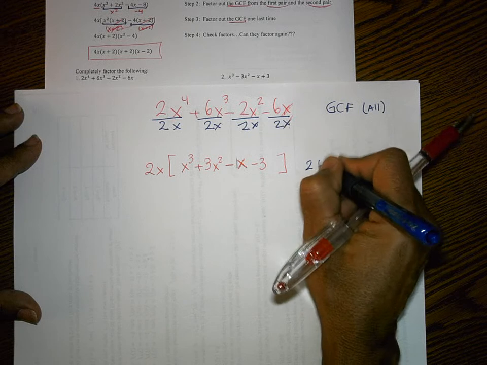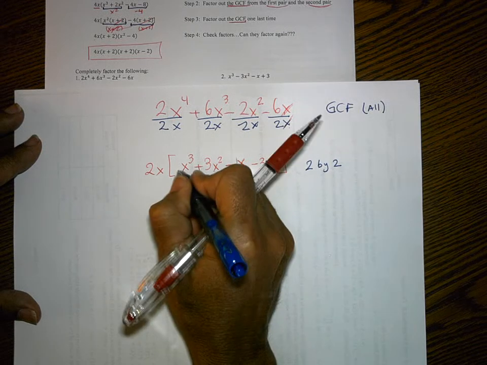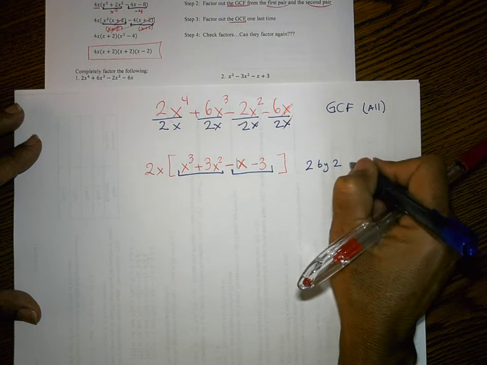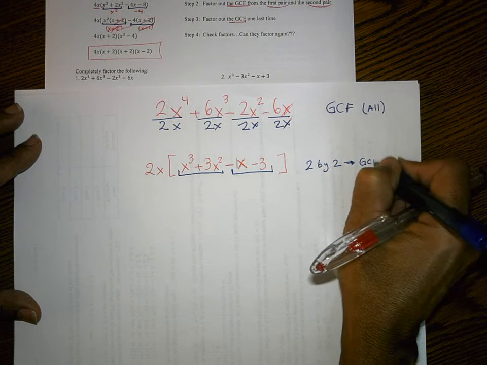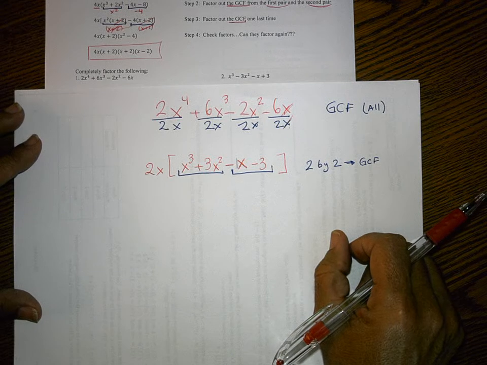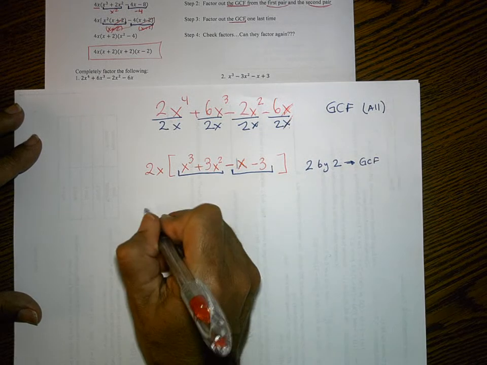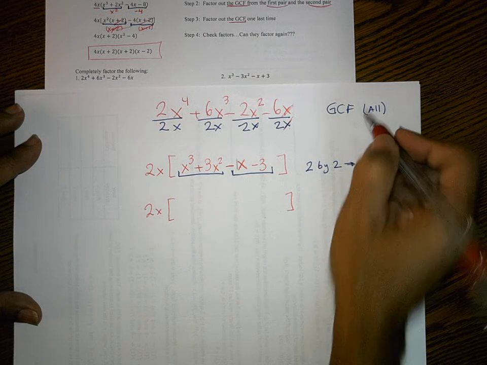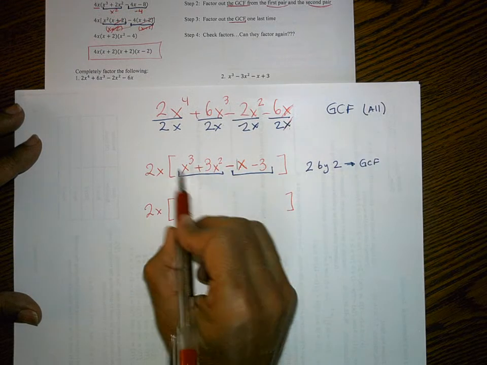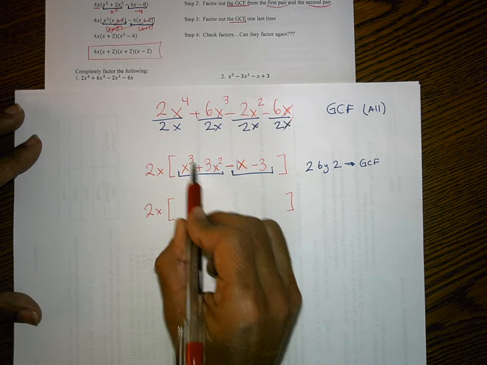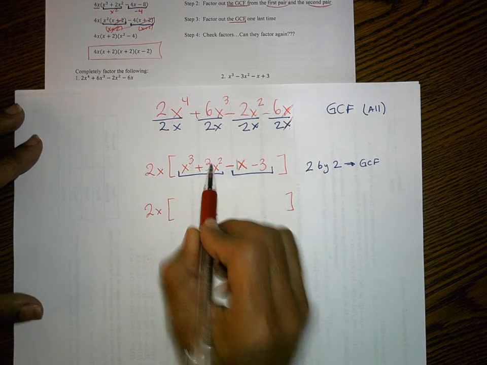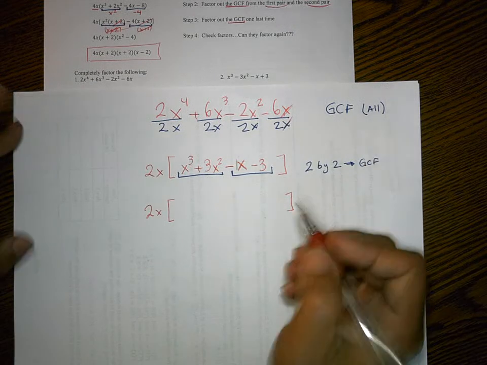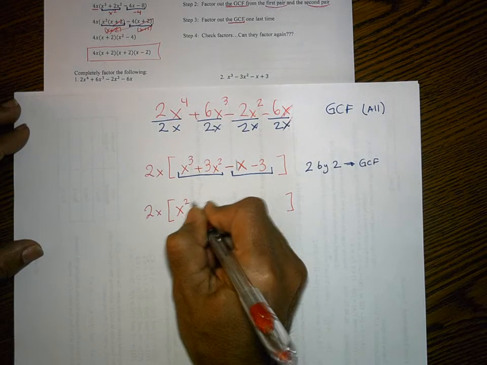So I'm going to do 2 by 2s. This is my first 2. This is my second 2. And I'm going to find a GCF for this 2 by 2. Okay? My original GCF is the one that I took out first. But between these 2 values here, x cubed plus 3x squared, if you only look at this and ignore everything else, what can you factor out? You can factor out an x squared, right?